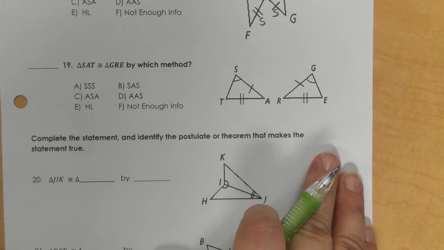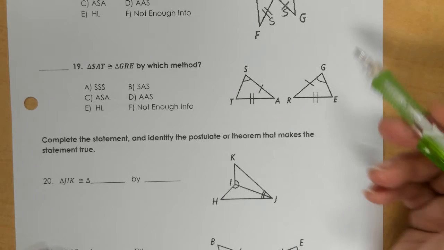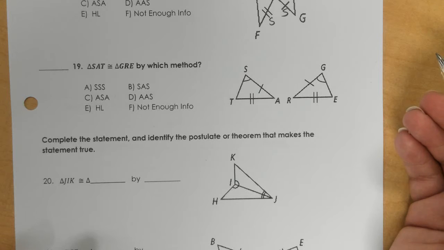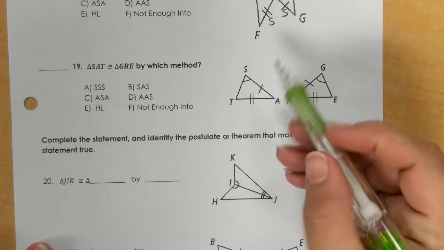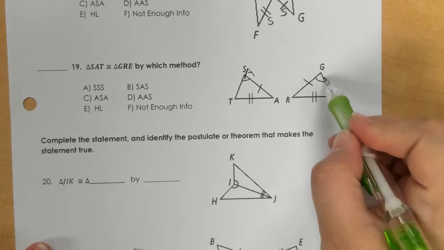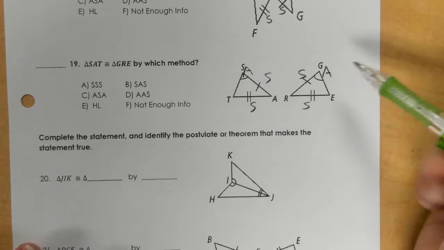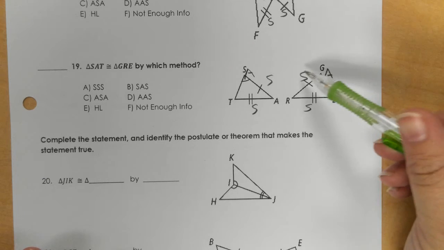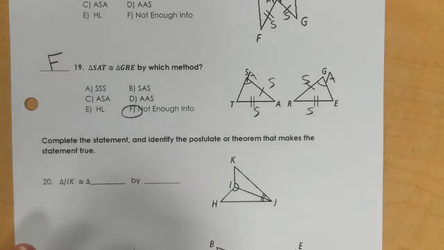In number 19, this one, we have matching pieces, but they're not in the right location. So, oh yeah, yes they are. Okay, so angle and angle. Then we have our side. Then we have another side. And we've discussed that we can't prove triangles using angle side side. So this is F, not enough information.